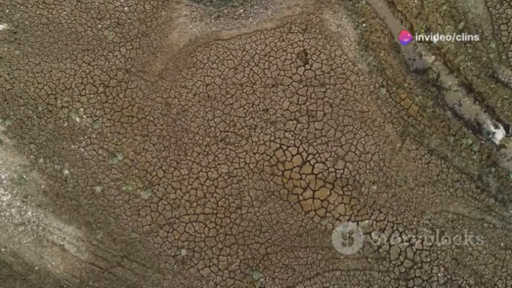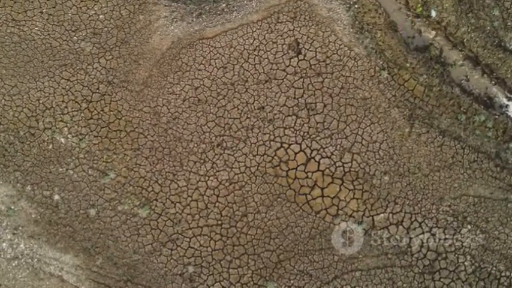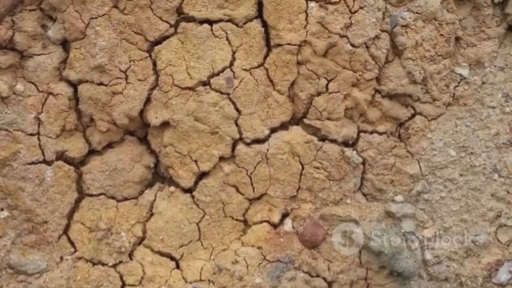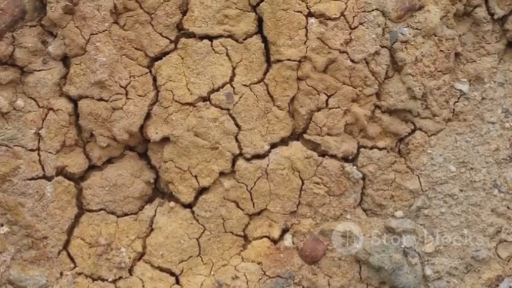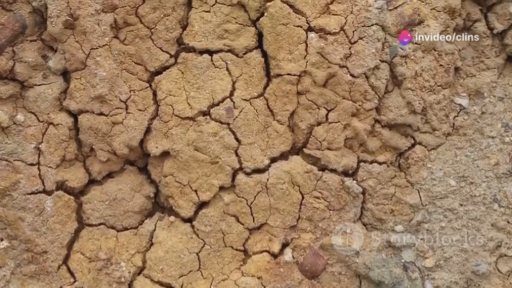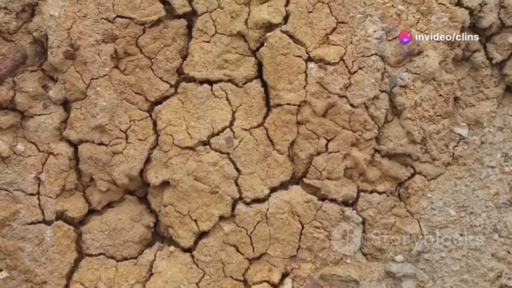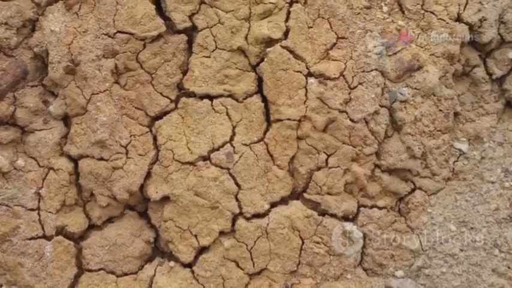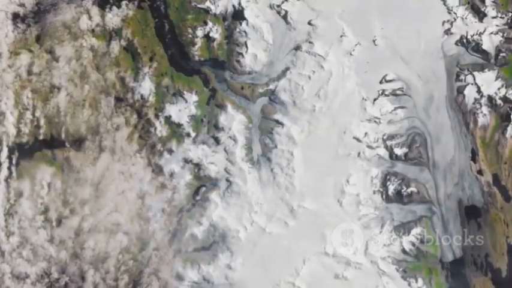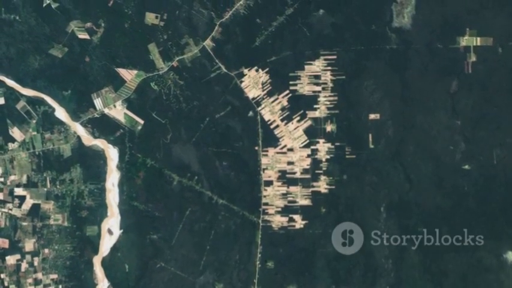Desertification and its control. Let's dive into an overview of this critical issue. Desertification is the process by which fertile land becomes desert-like due to climatic changes and human activities. It leads to loss of vegetation, soil degradation, and reduced land productivity. Causes: climate change, prolonged droughts, and changing weather patterns.